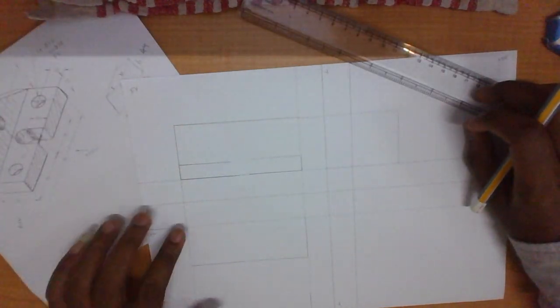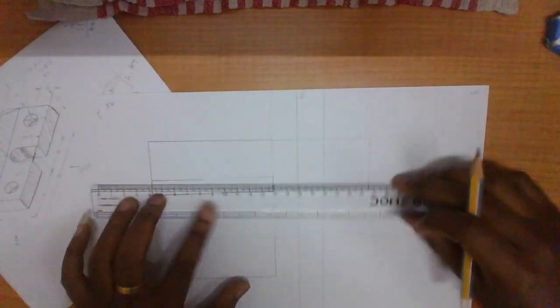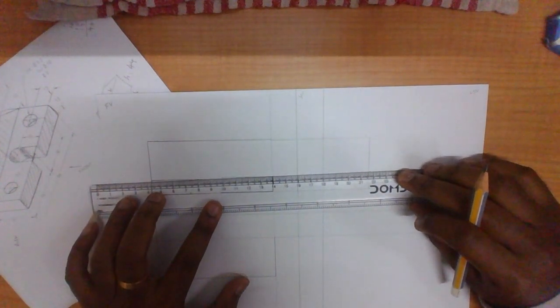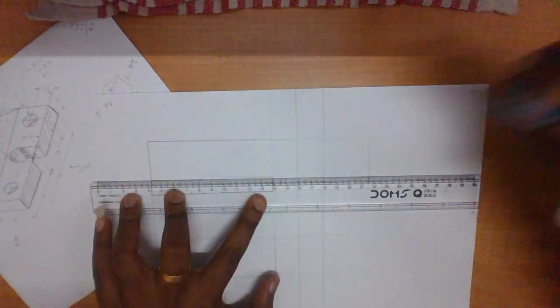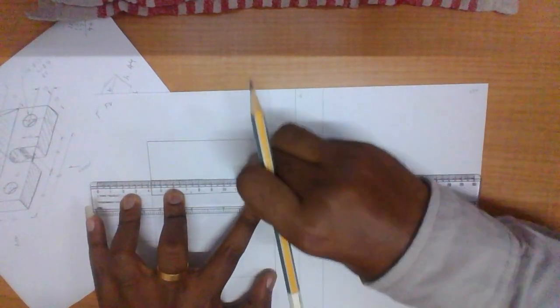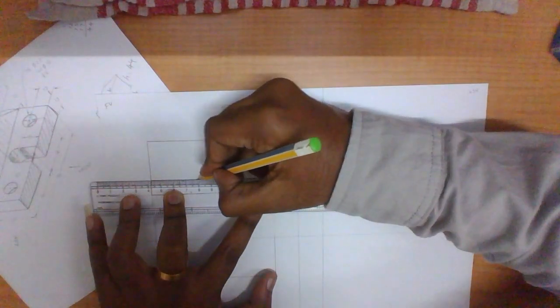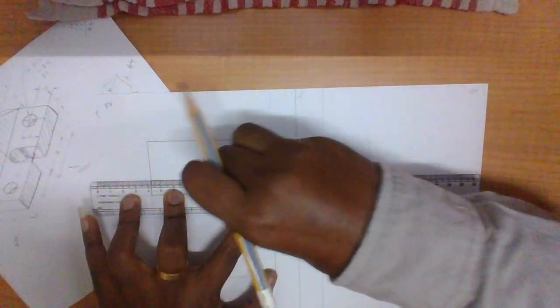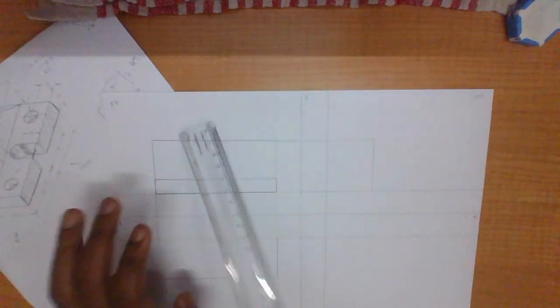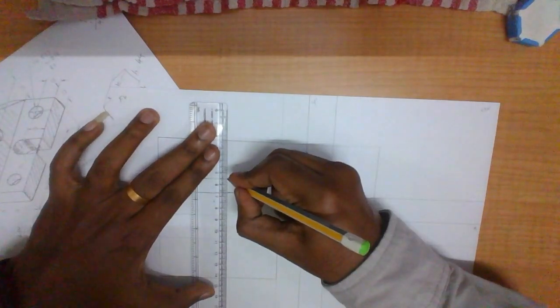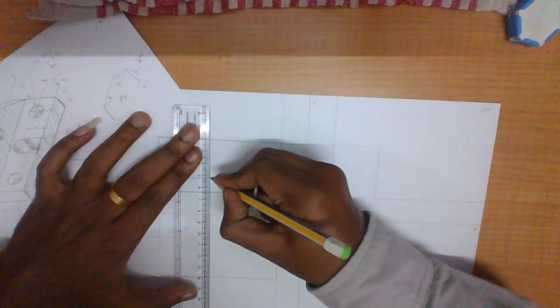Okay. Now you will see this portion entirely, similarly entirely, and you can see two cuts over here, that is at 41 mm over here and 41 mm over here, right?